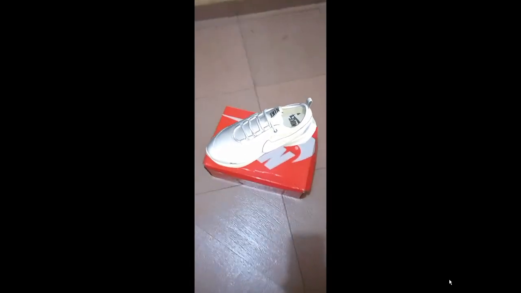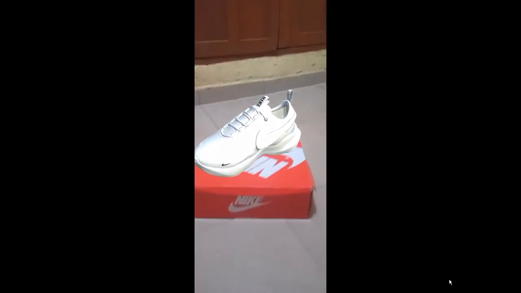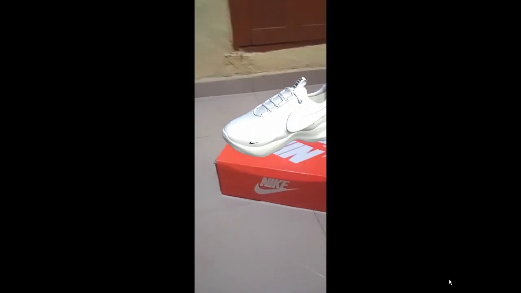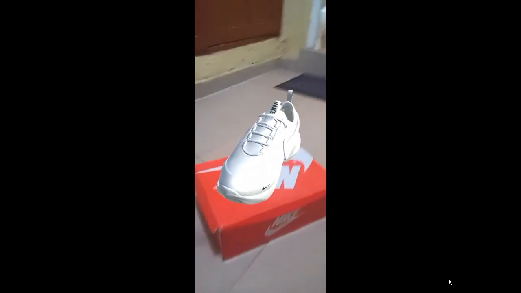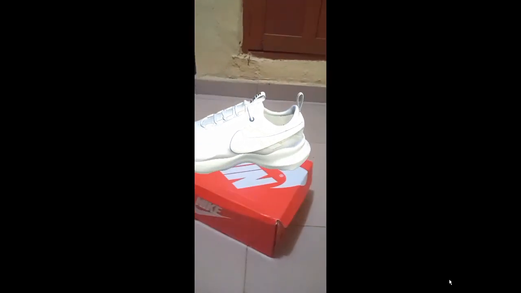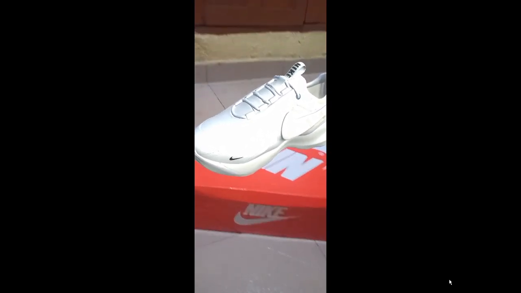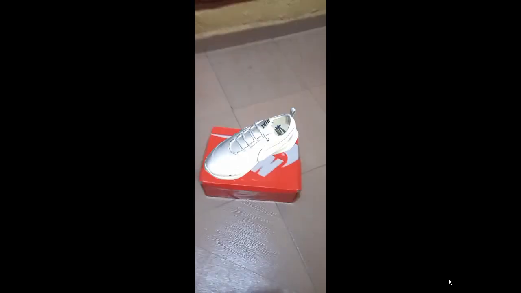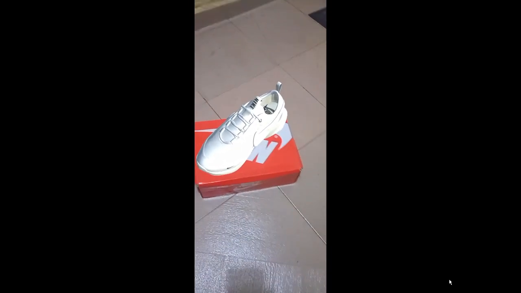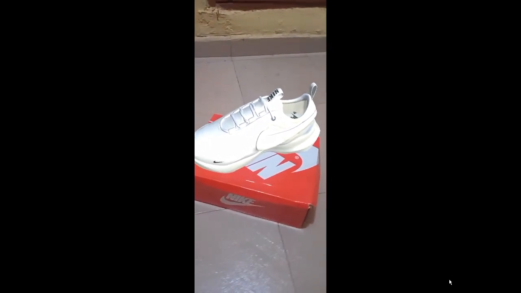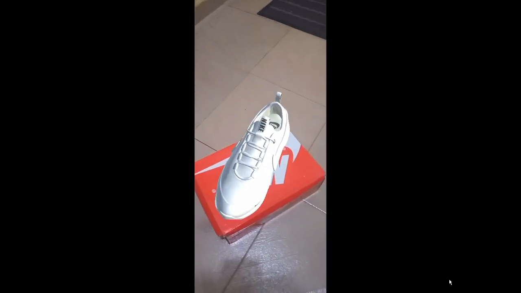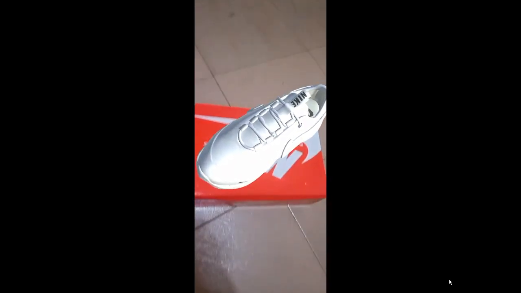There we go. So we can see it tracking the box correctly. So if you have all of these set up nicely, you can properly track your objects. All right. So this looks just nice. Okay. So you can see it's tracking the Nike box and then projecting the image just nicely. So if I take it away and then just put it back in frame, you can see it's still tracking this properly. All right.